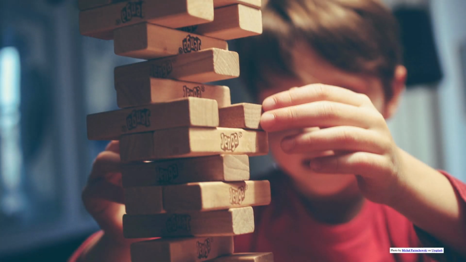You can think of information management in the product development process as a game of Jenga. Just like in Jenga, managing information effectively is all about balance, precision, and strategy. And finding the right piece at the right time can make or break your product.